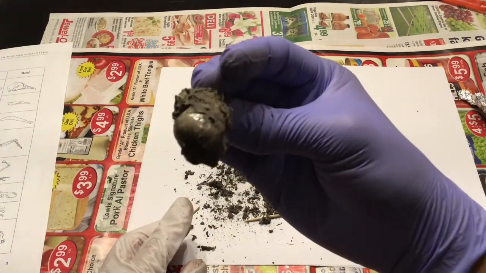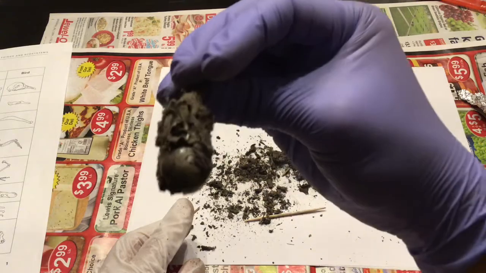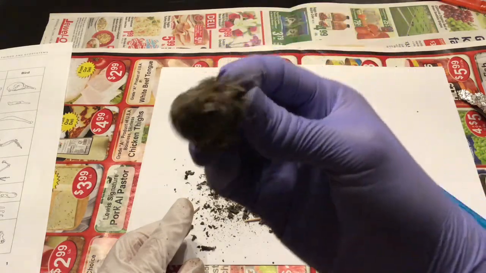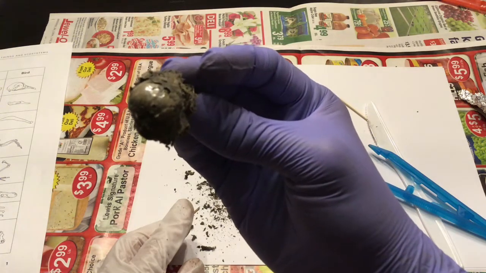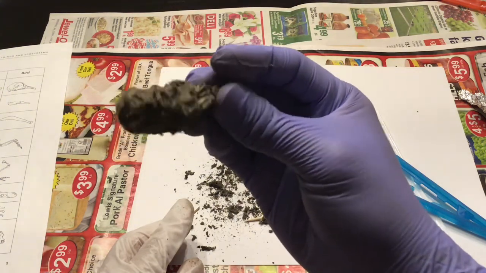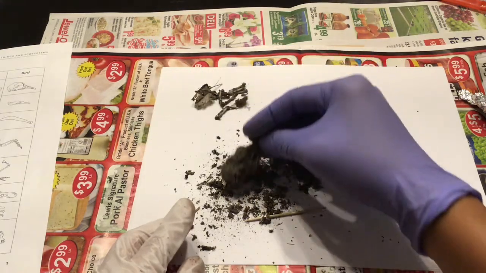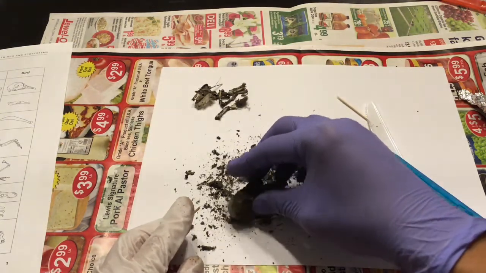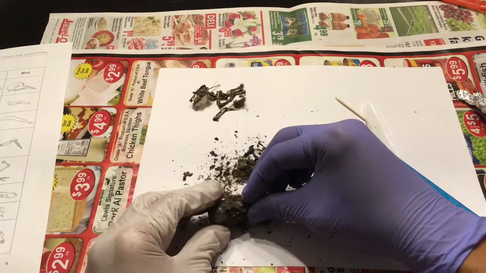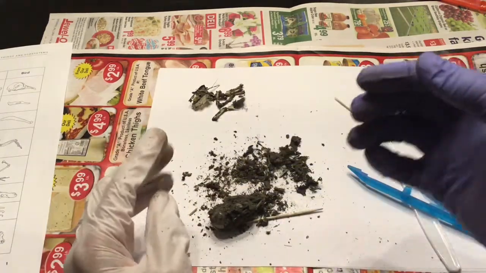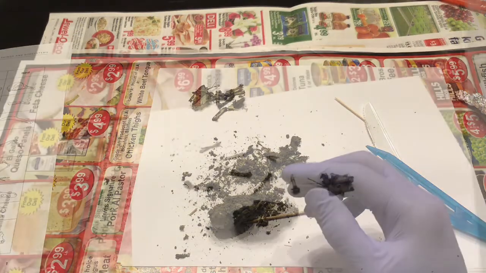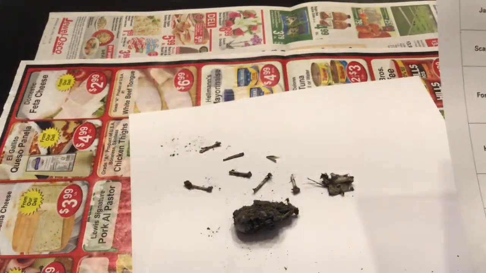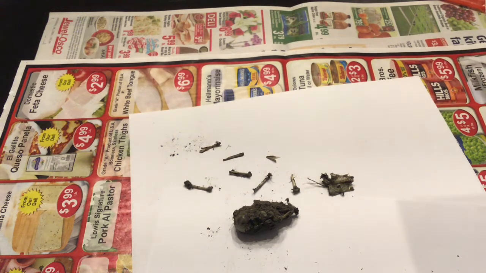Now I don't know exactly what this is right here. Based on a dissection, I believe that I found the remains of a bird.